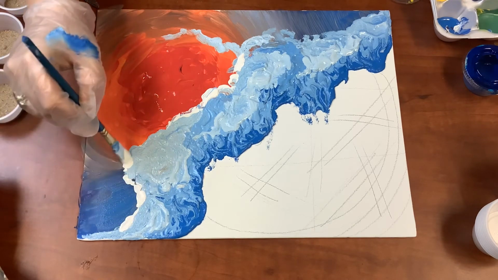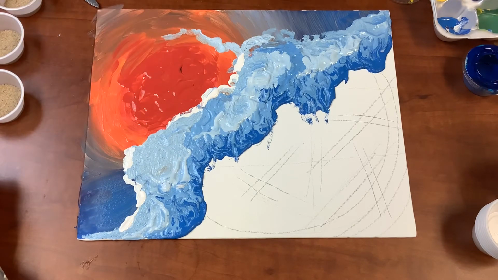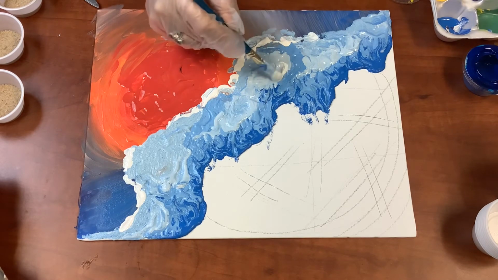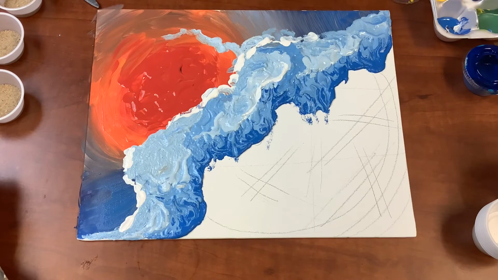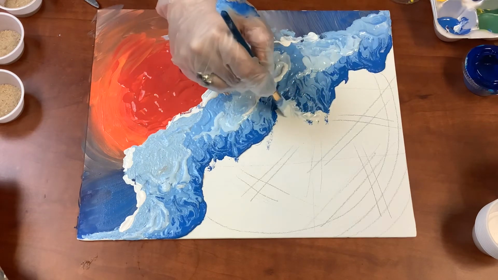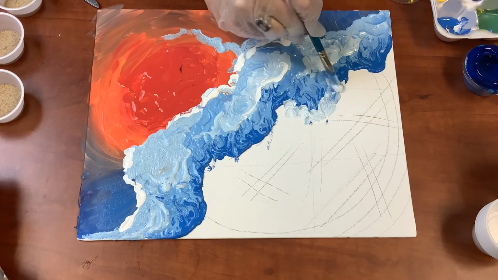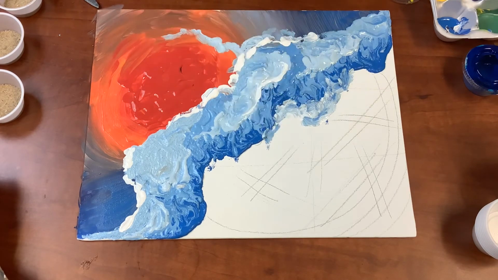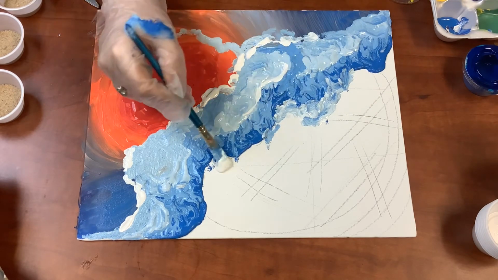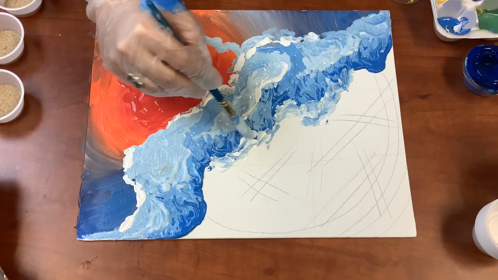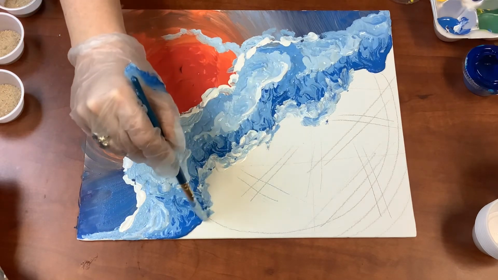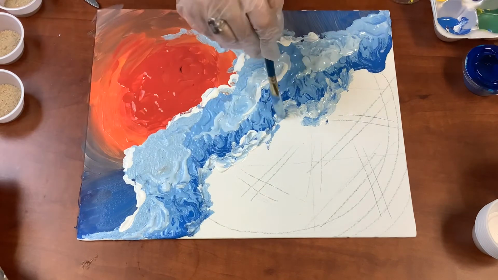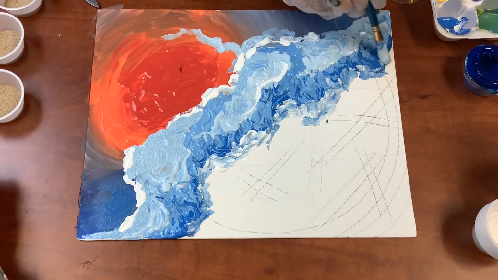Something kind of like that. Waves out this way. I'm kind of bopping around a little bit. Turning the brush like so.